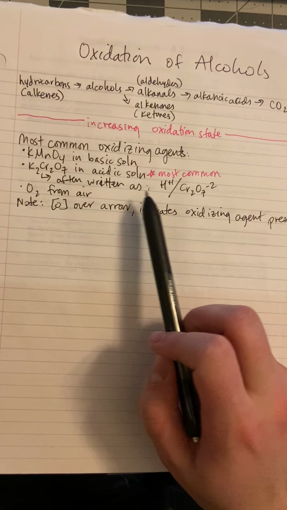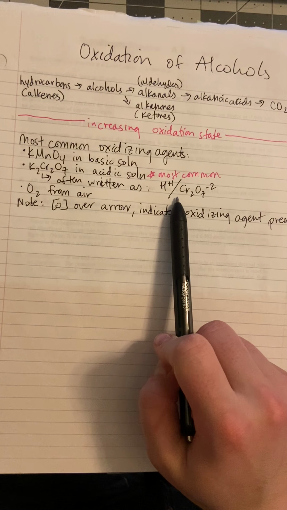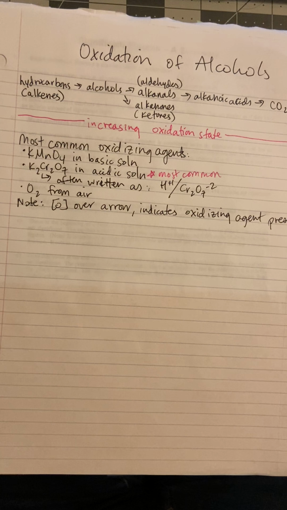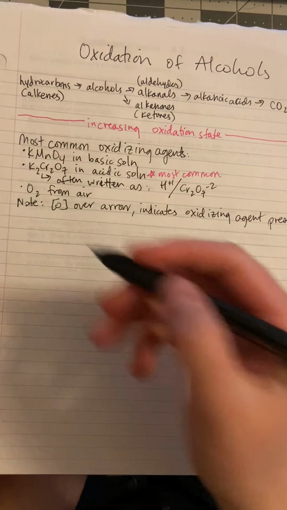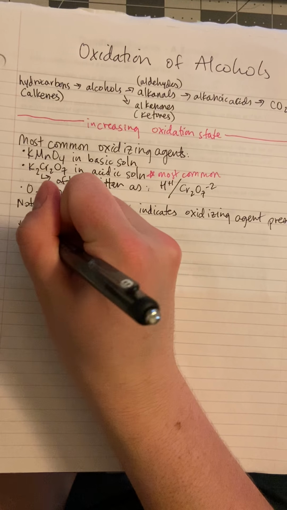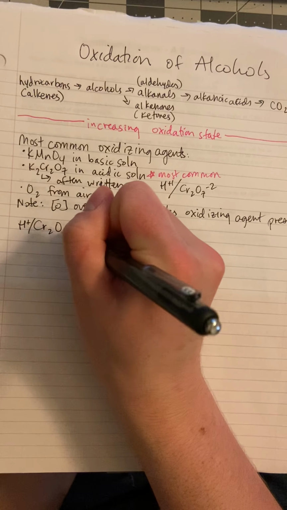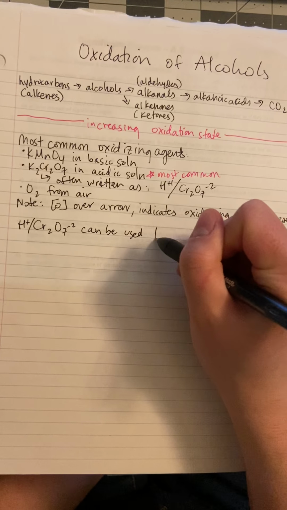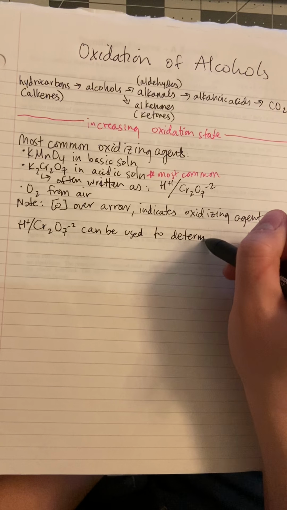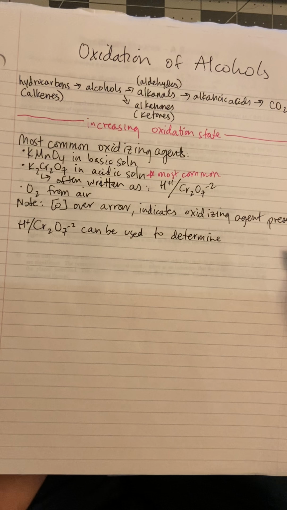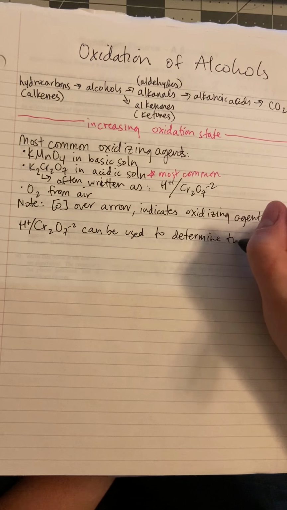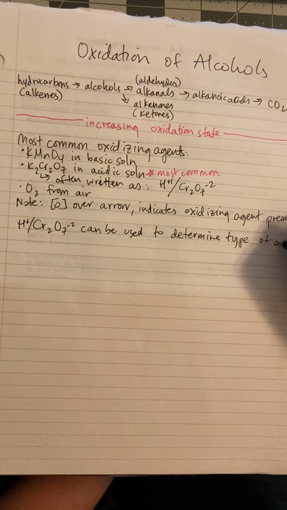You can use acidified potassium dichromate as a test to identify if something is a primary, secondary, or tertiary alcohol. So type of alcohol.